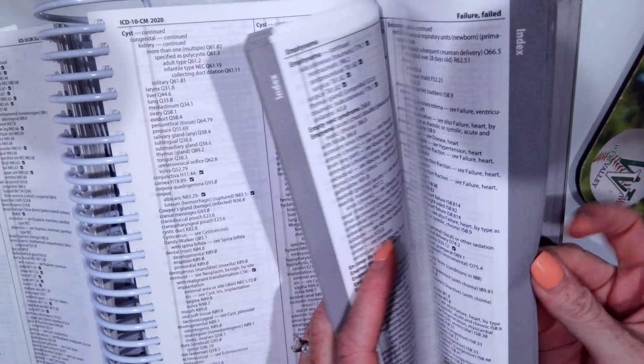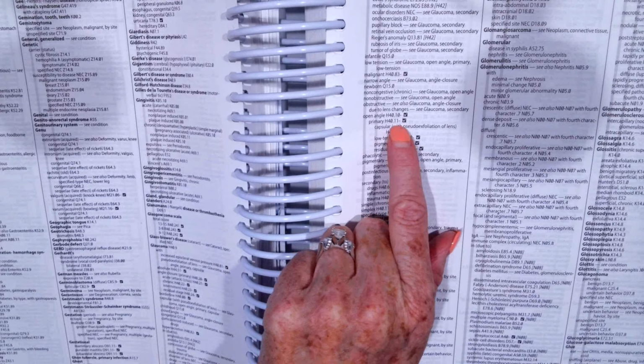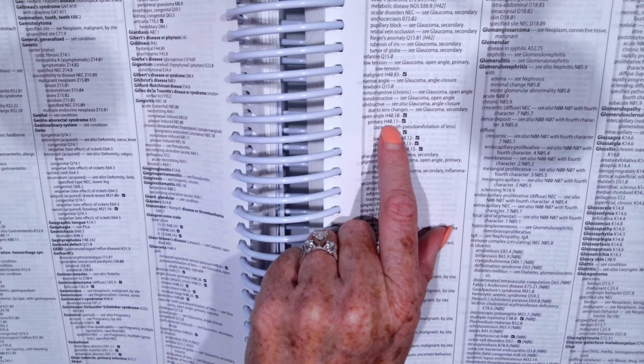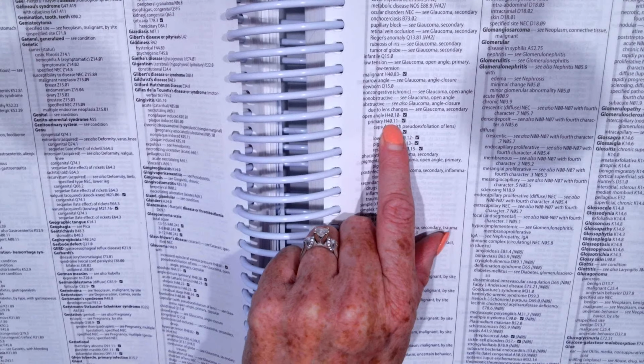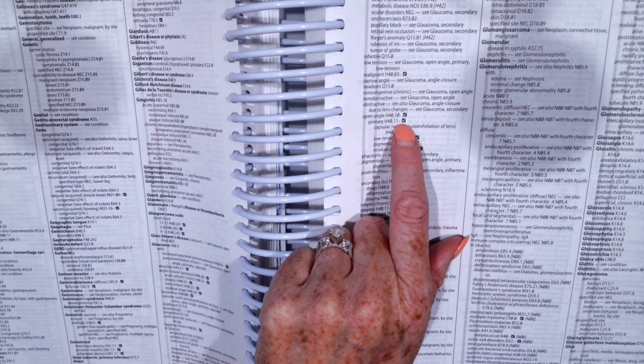So how you found this was by going to glaucoma. Once we get to glaucoma, we would do the primary open angle and build the rest of the code once we get to the tabular. So you would have got the H40.11, so the first 5 characters, and then the 6th and 7th character would come from building this in the tabular.